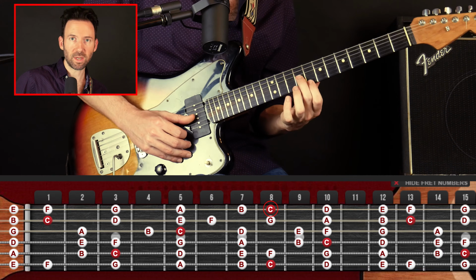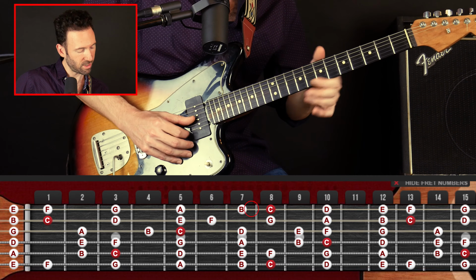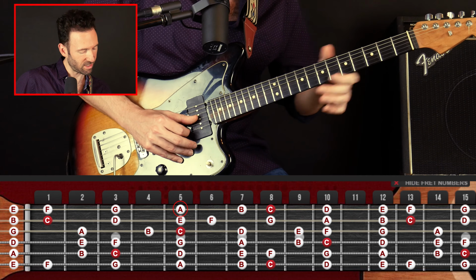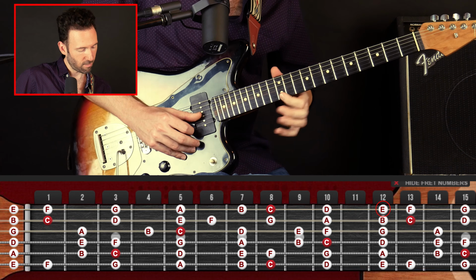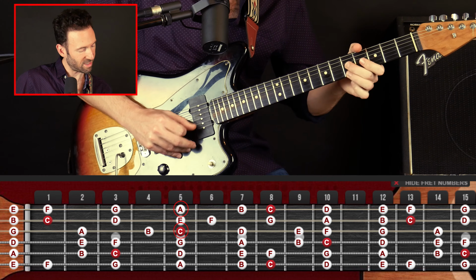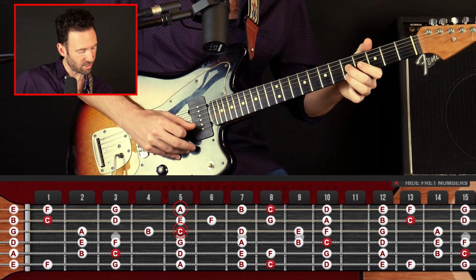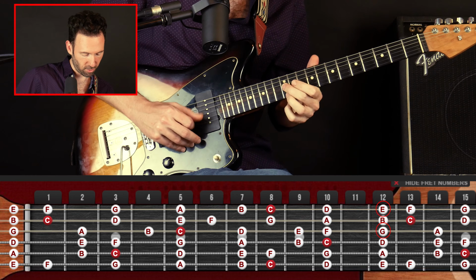So now here's the C major scale on the high E string. 1, 7, 6, 5, 4, 5, 6, 7, 1, 2, 3. Right? So I can go 1, 7, 6, 5, 4, 5, 6, 7, 1, 2, 3, 4, 5, 6, 7.